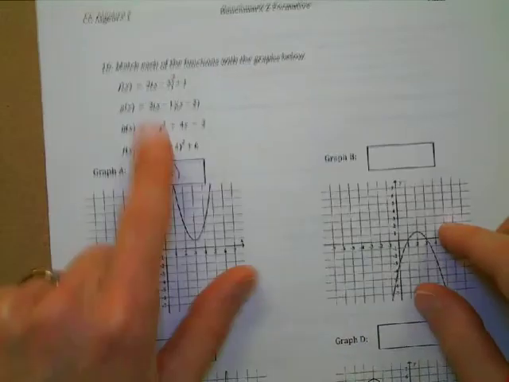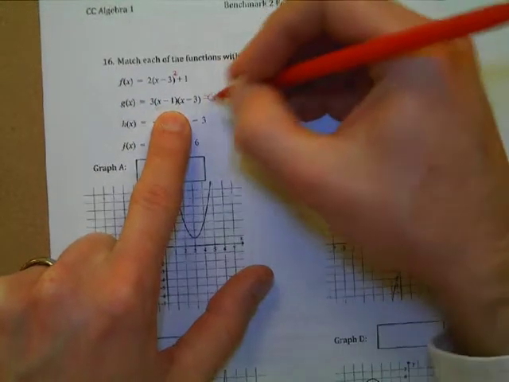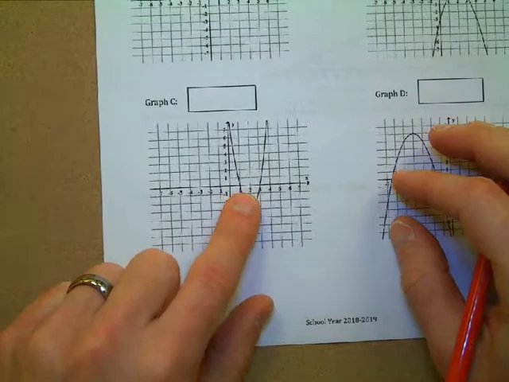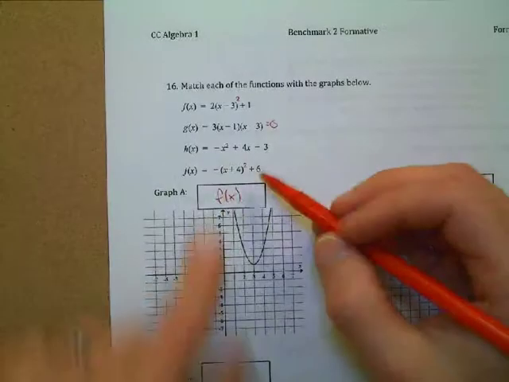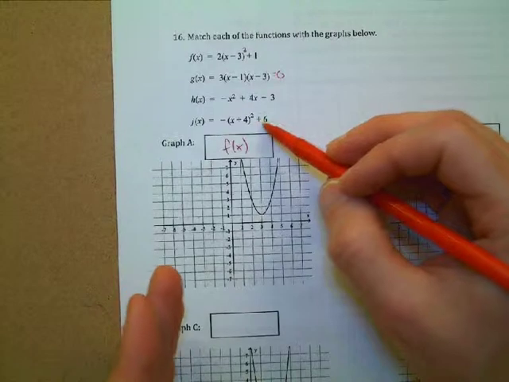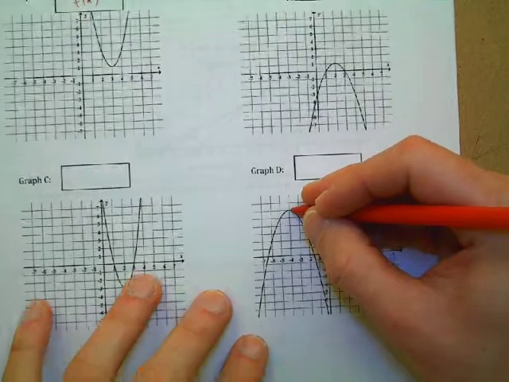All right, this one is in zero form. If we set that equal to 0, we'll get zeros at 1 and 3. So let's see here, 1 and 3. Oh, but this one also has zeros at 1 and 3. So we're going to have to hang tight with that real quick. This one is also in vertex form. Remember that plus 4 means we're going to shift left 4. The plus 6 on the outside means we're going up 6. So left 4, up 6, left 4, up 6. That is this guy right here, and it's only that one. So it's got to be j of x there.